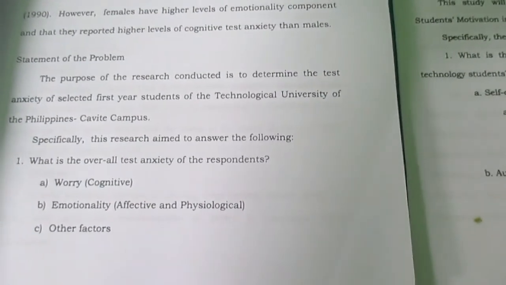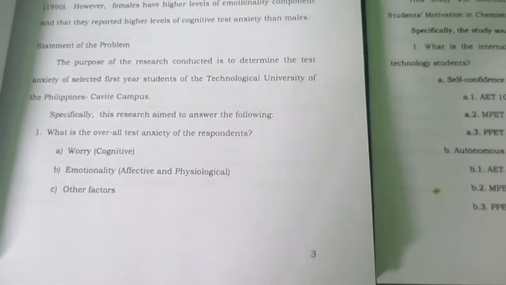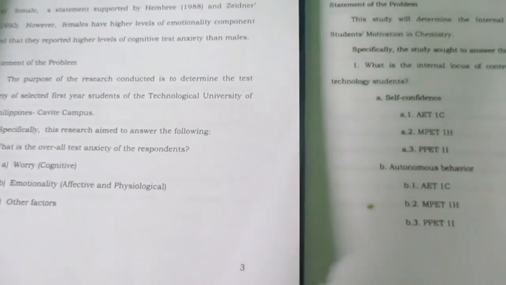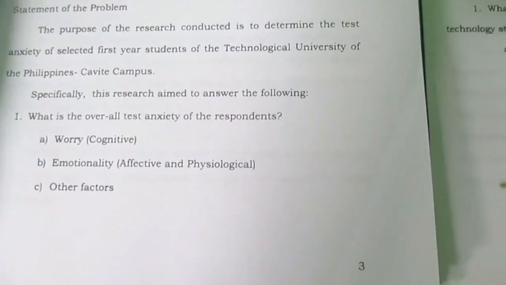Here, the readers can identify the numbers of variable being studied. The first and second research papers has only one variable each, while the third has two variables. That's why the first and second listed only one specific problem, while the third listed three specific problems.